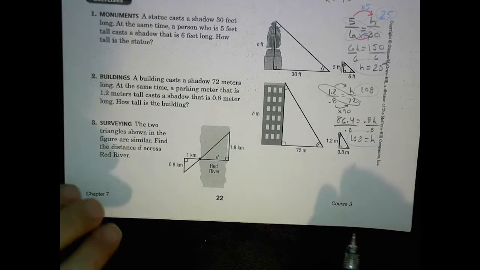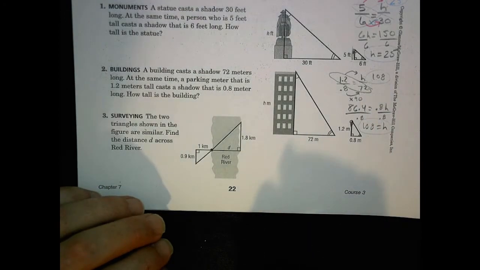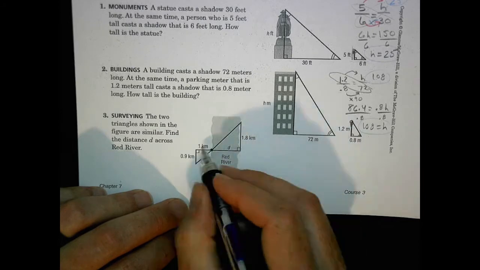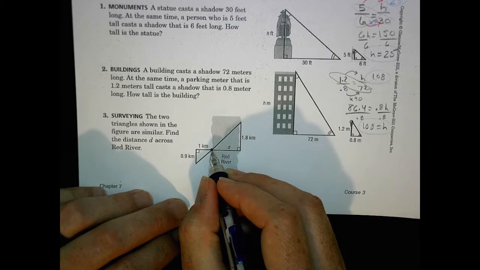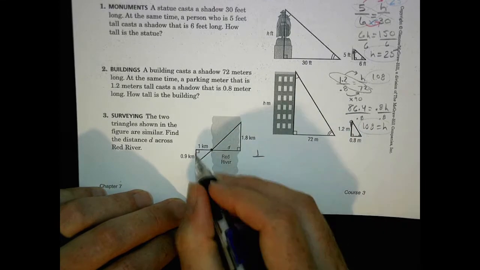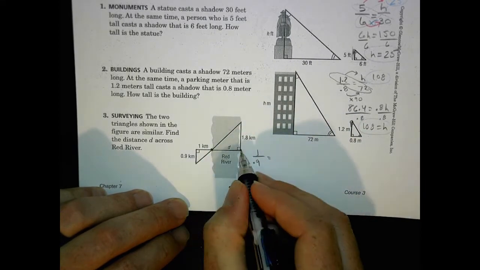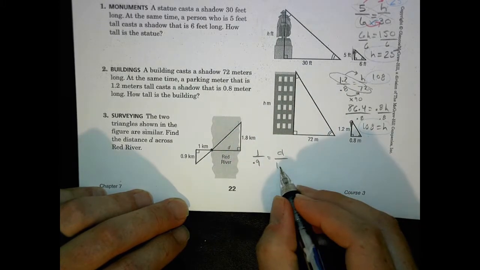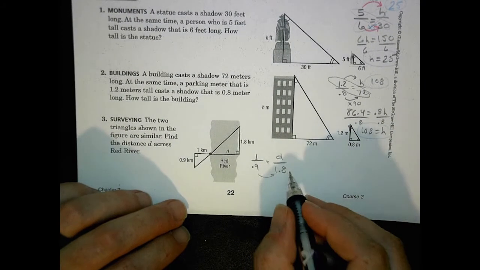Let's take a look at this last one as an example, because you do have some that are going to kind of crisscross on you on your answers. So, all right, you have two triangles that are similar. Find the distance across the river. So we have from the middle point to the right angle 1, and right angle out 0.9. And over here, middle point to the right angle is what we call D, and the right angle out there is 1.8. Again, you can notice a little similarity there real quick, but let's not worry about it.